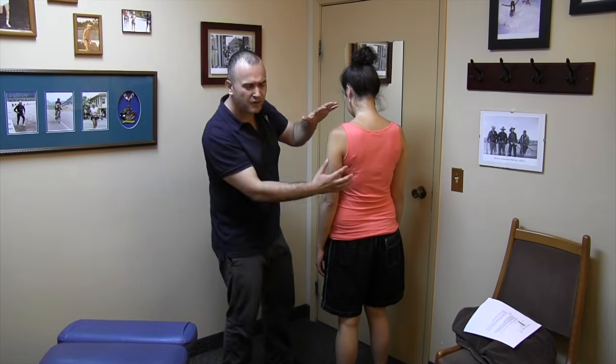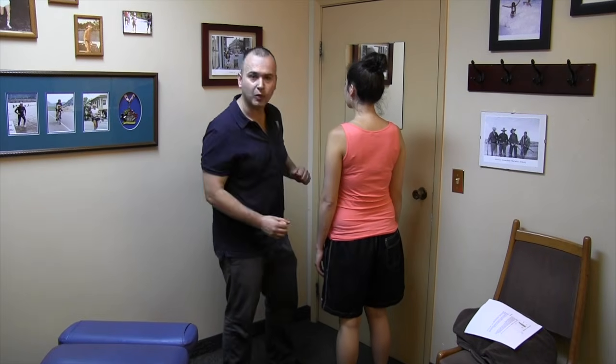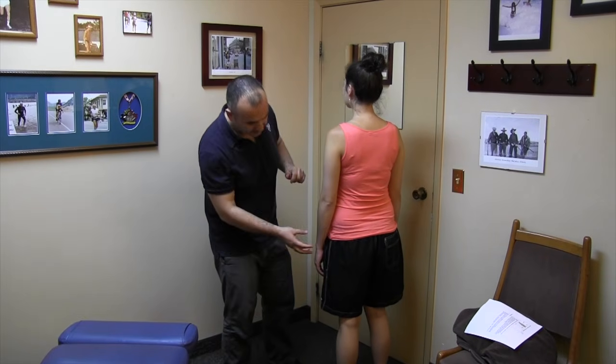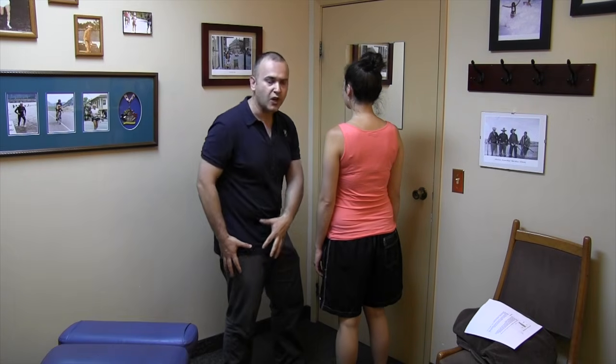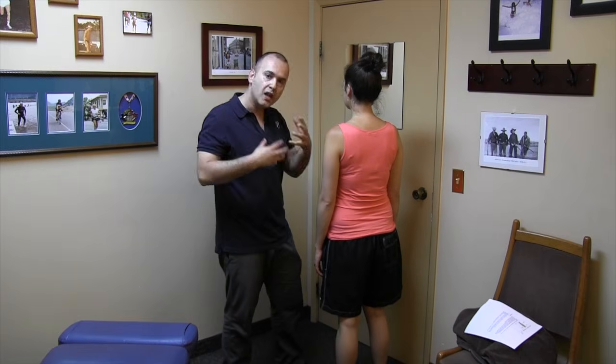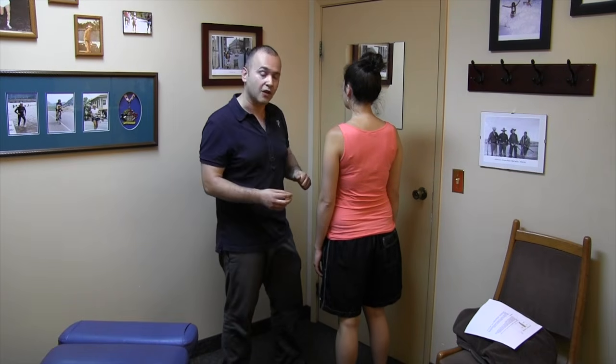This area is involved in low back pain, mid back pain, hip, leg problems. The sciatic nerve itself innervates all the musculature here in the back of the leg, and skin. You've got sensory branches, motor branches. Quite an interesting nerve involved in a lot of different conditions that we see here on a daily basis.